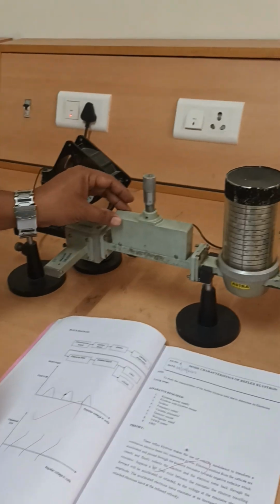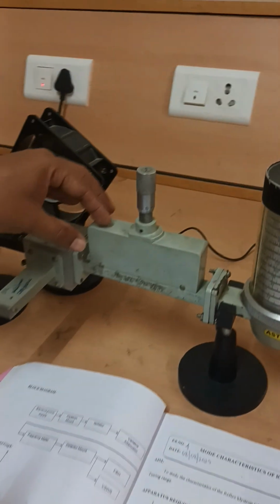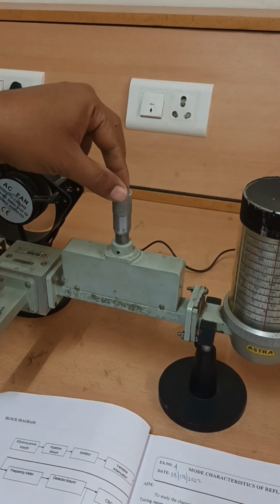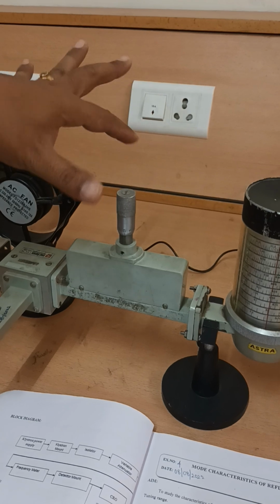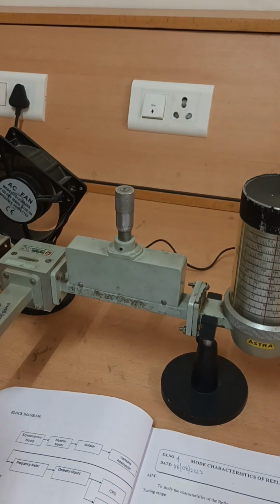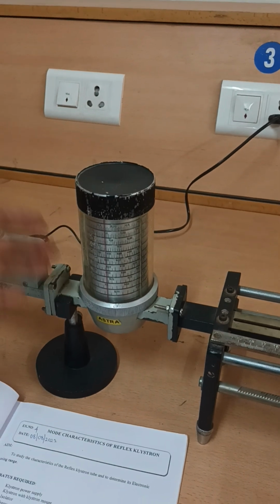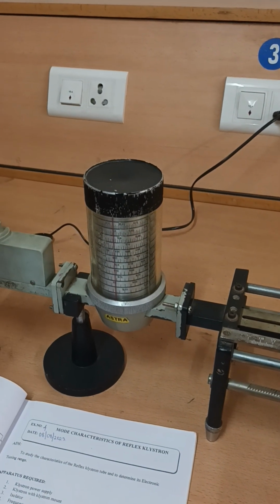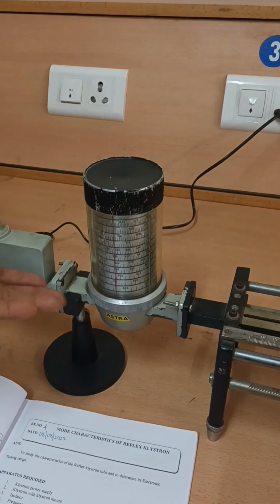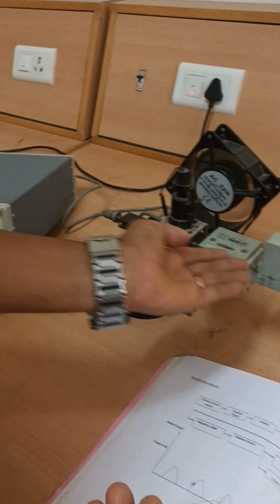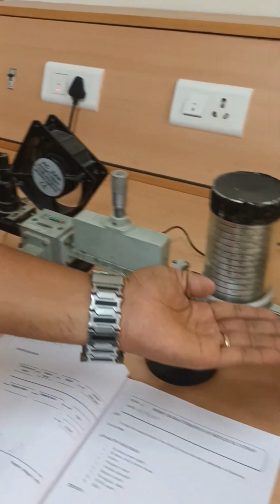Then the variable attenuator: you can adjust the waveform with the variable attenuator, so that closing attenuates our waveform, or opening releases the waveform. Then the frequency meter: you can measure the frequency directly, as our microwave frequency travels through this frequency meter. All these ports are connected with rectangular waveguides.